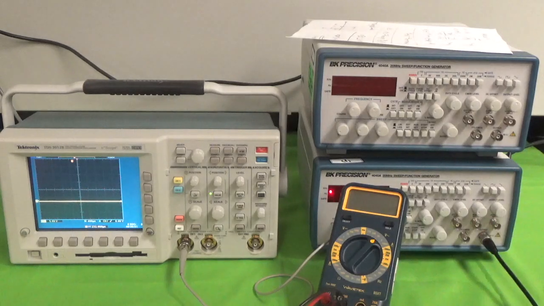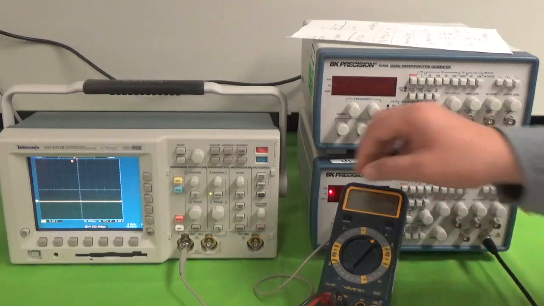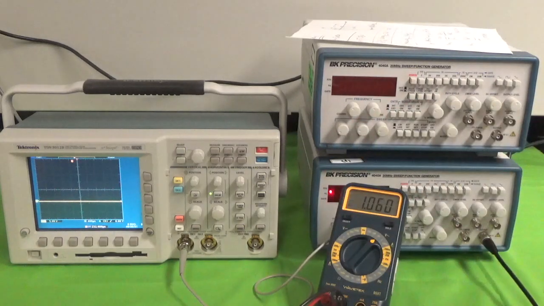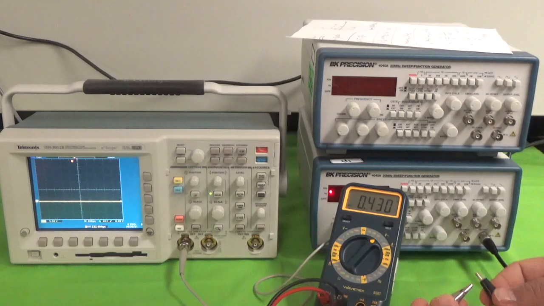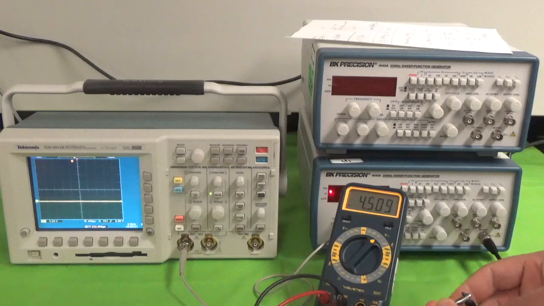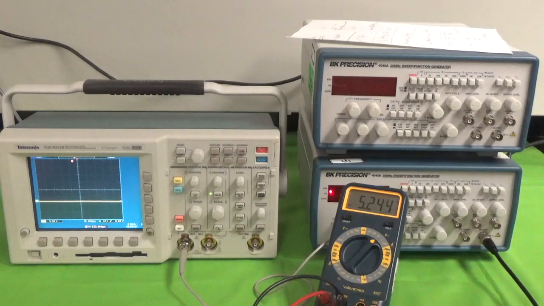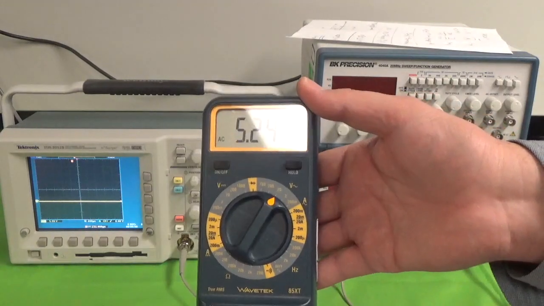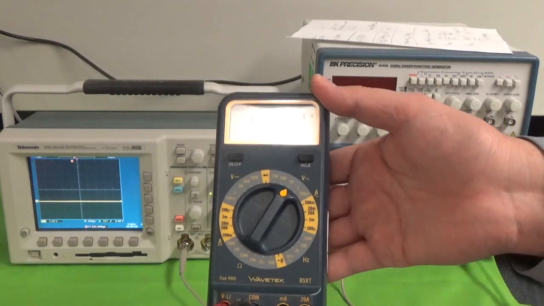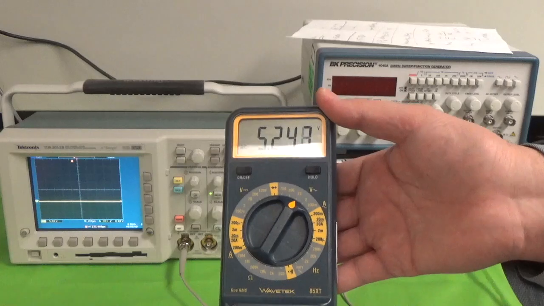With this function generator, now we will see the voltage that we have here. So let's see what we have. Yeah, so you can see the root mean square value, guys, here is 5.24, which is close to 5.3.